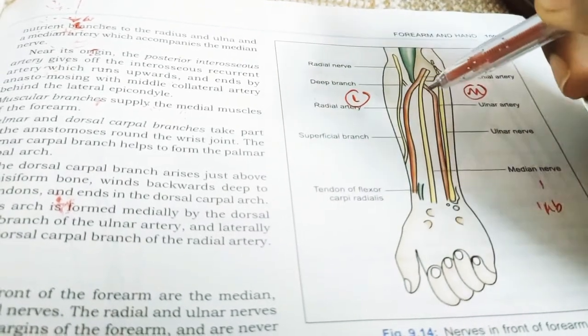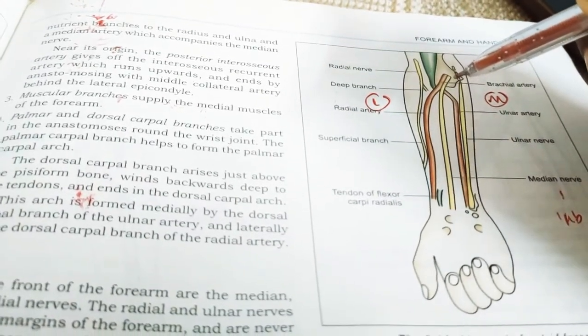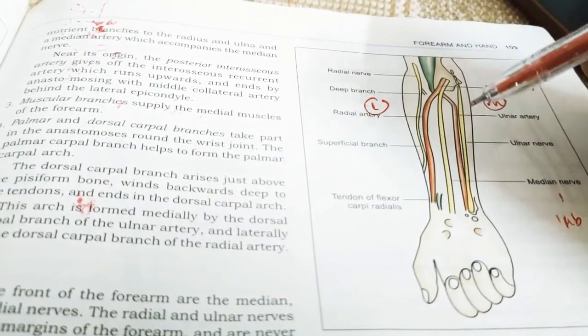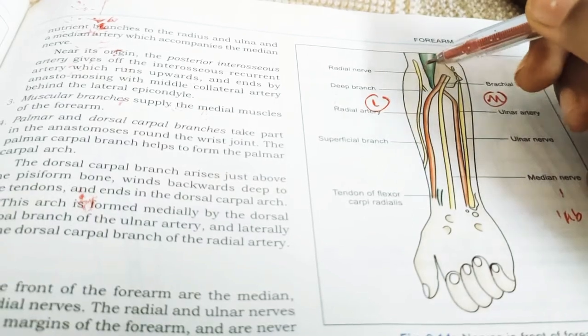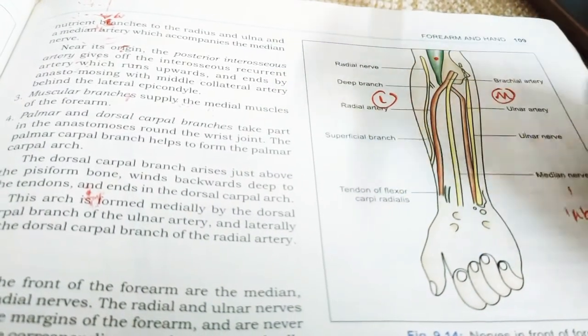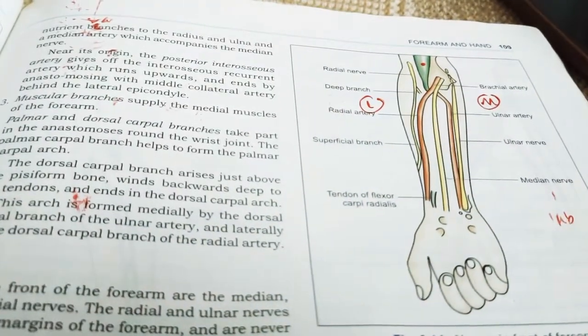So median nerve is medial to brachial artery, and behind the bicipital aponeurosis, and in front the brachialis. So behind they have bicipital aponeurosis, you can see this is the bicipital aponeurosis, and in front, anteriorly, they'll have the brachialis muscle. Okay.